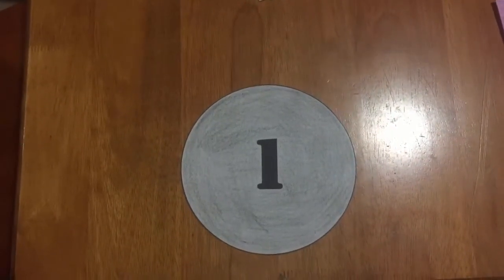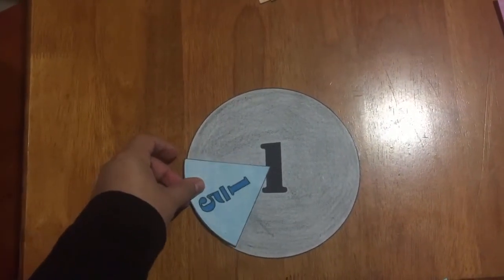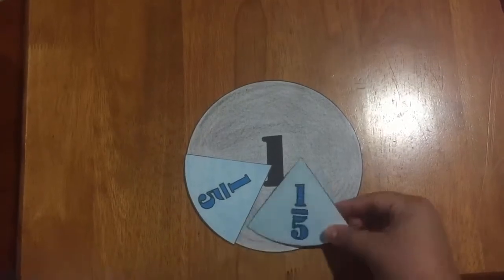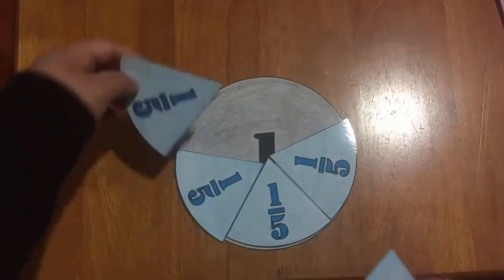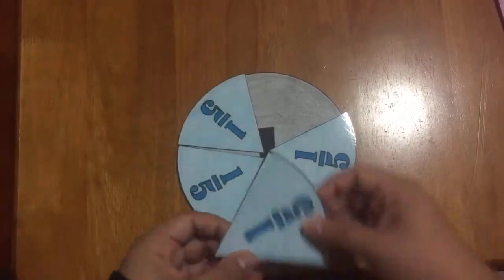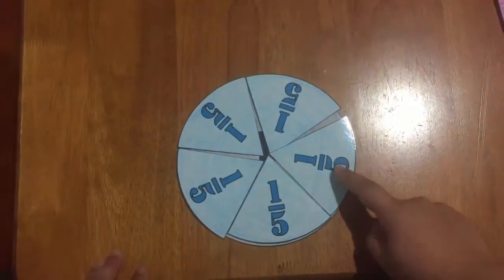4. If I had 1 pizza and needed to share it between 5 people, I need to make 5 equal parts. 1, 2, 3, 4, and 5. This is known as 1/5.